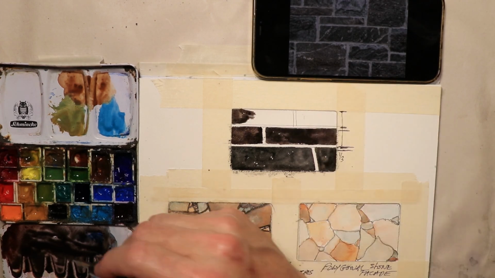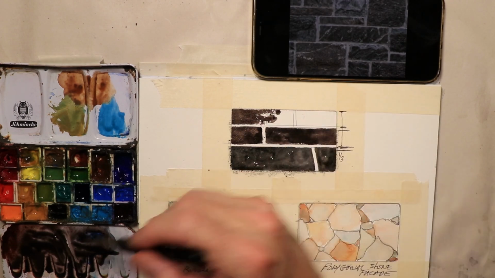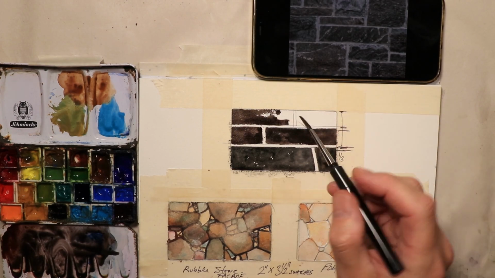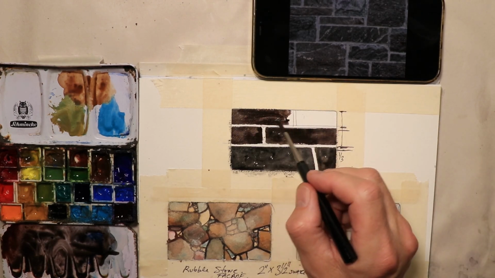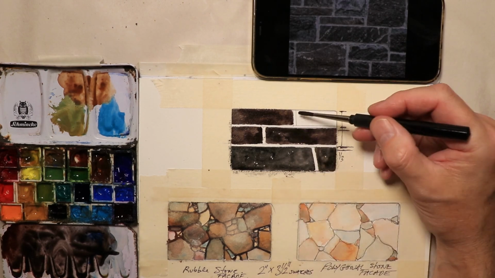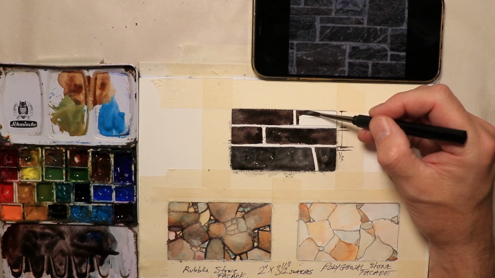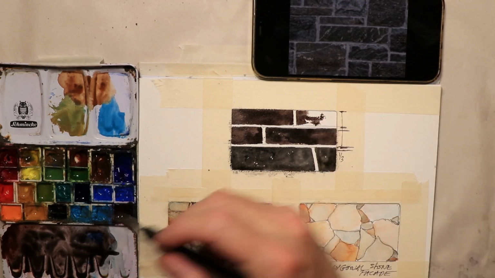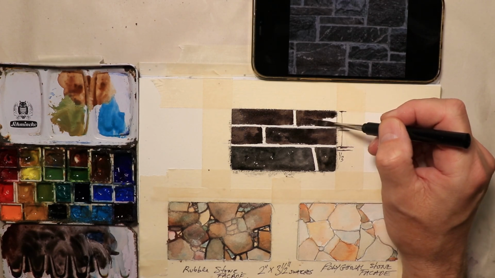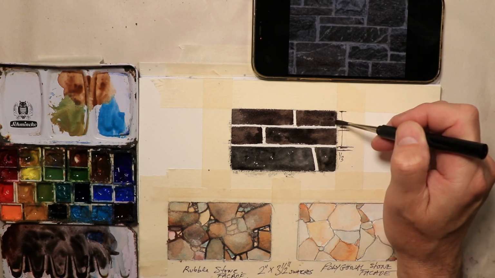And then we're already coming along beautifully. We're on our top stone now here. And the careful part is going around the cement joints. That is it. We are almost 100% complete here. We'll do a little bit of cement joint work once this dries.